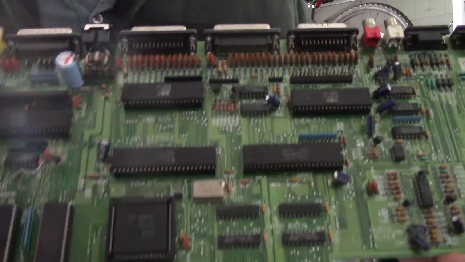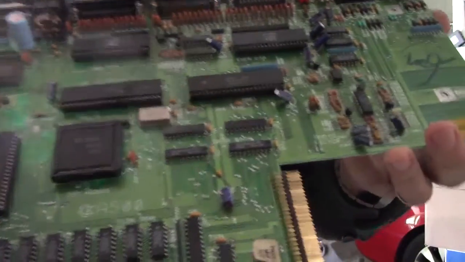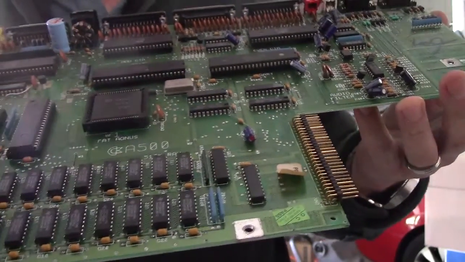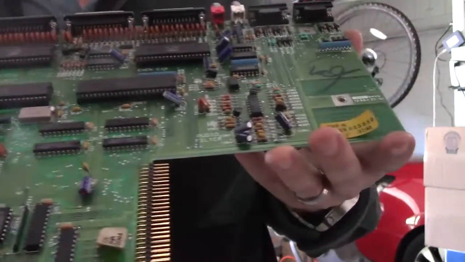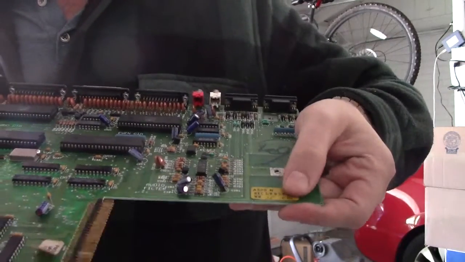The board actually looks pretty good. I mean, all things considered, it's fairly clean, but I do want to get in there and get off some of the oxidation that's on here and some of the built-on crud, and I'll just use some isopropyl alcohol to clean that off.